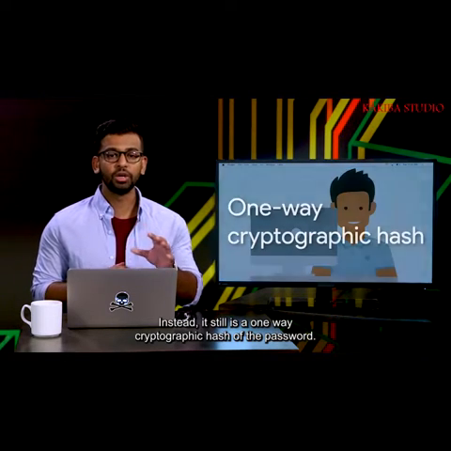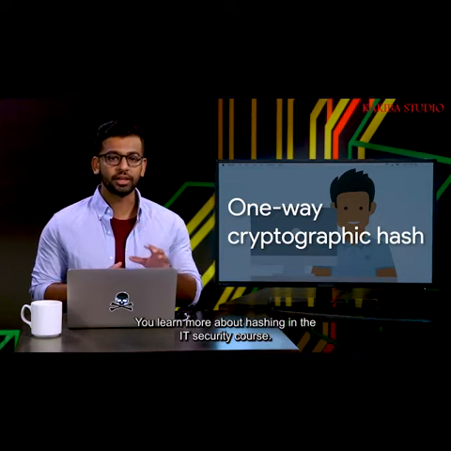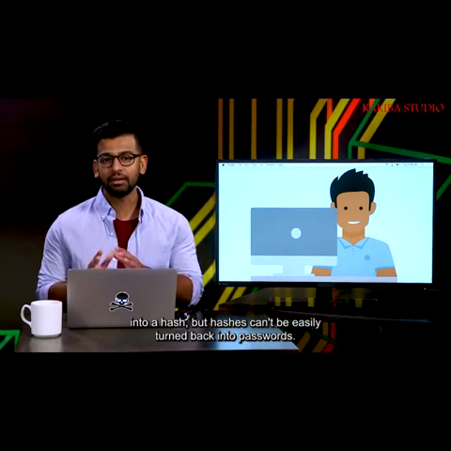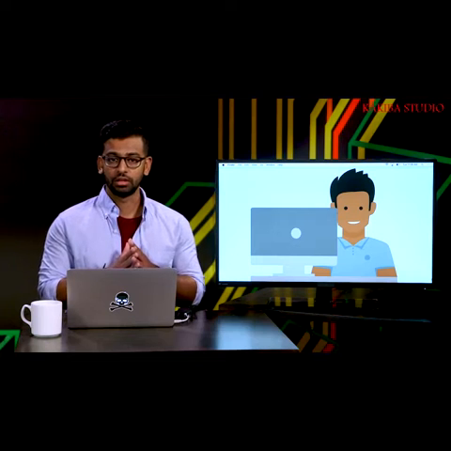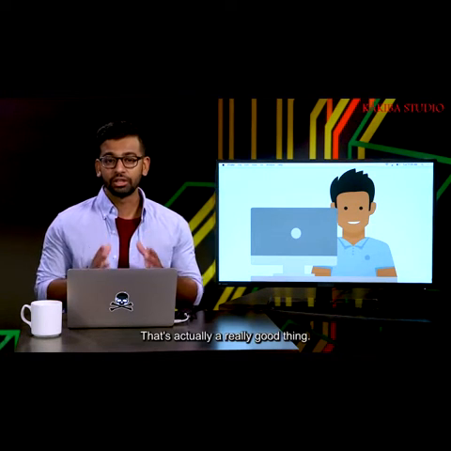Instead, it stores a one-way cryptographic hash of the password. You'll learn more about hashing in the IT security course. In the meantime, the basic idea is that passwords can be easily turned into a hash, but hashes can't be easily turned back into passwords. You can't look up a user's password even if you wanted to. That's actually a really good thing.